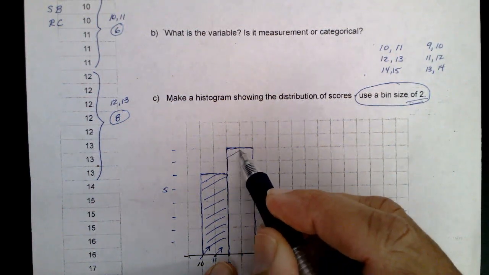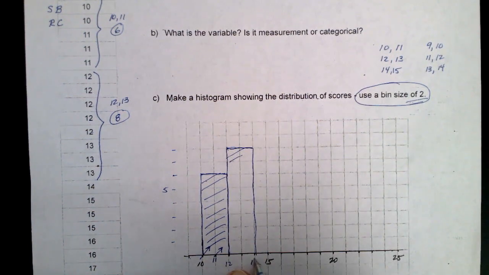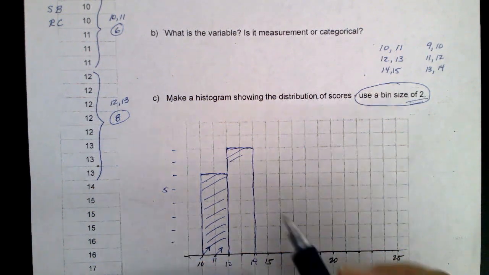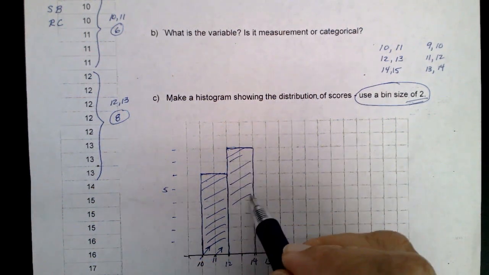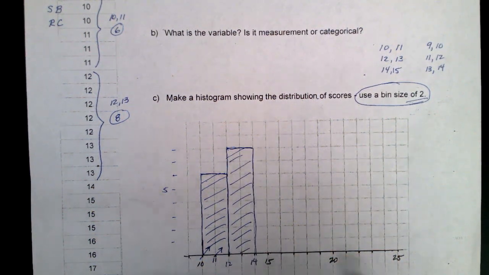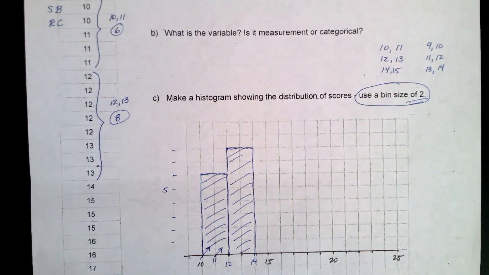Drop it straight down. Again, notice that it finishes at 14, which would be the start of my third bin. So hopefully that'll help you a little bit with trying to figure out the bin sizes.